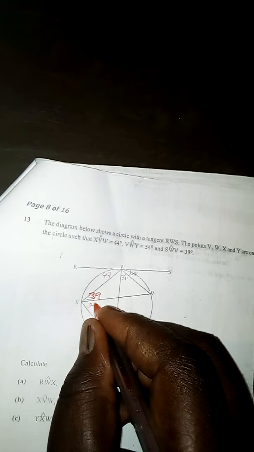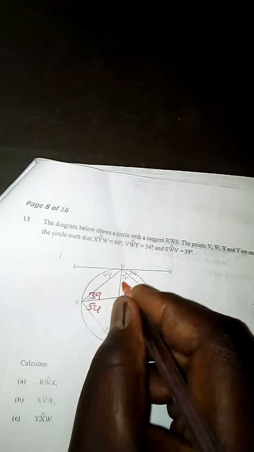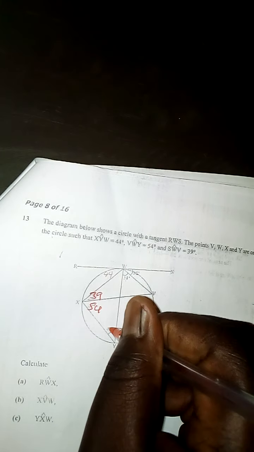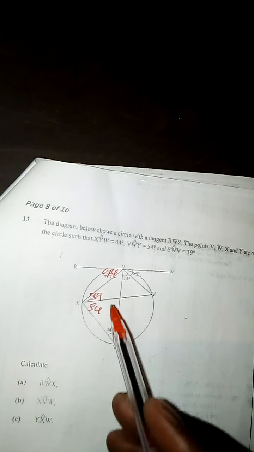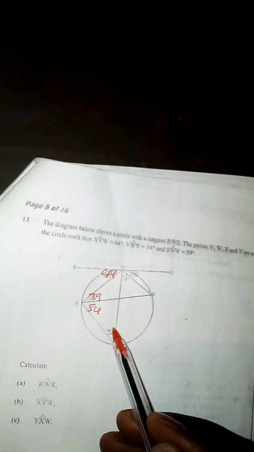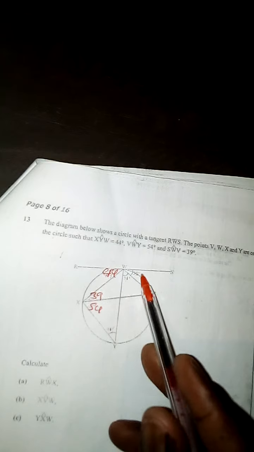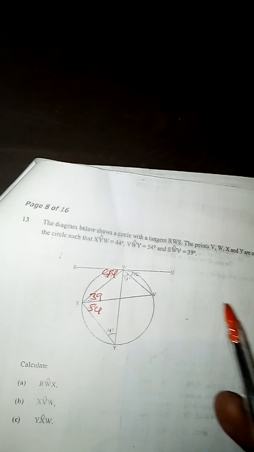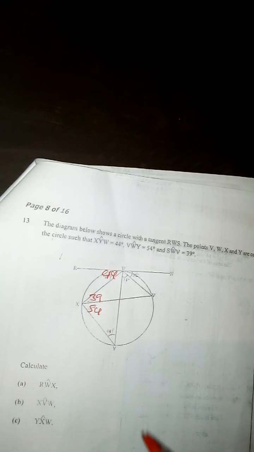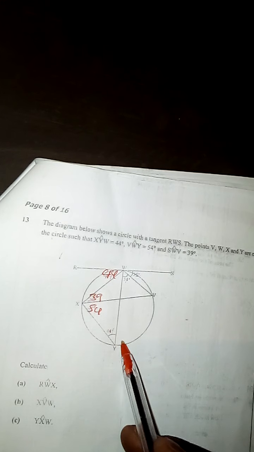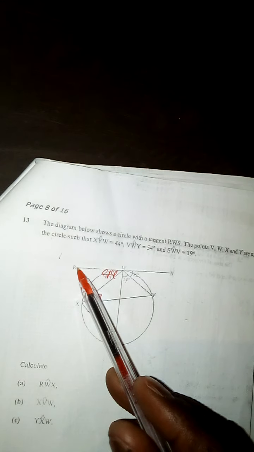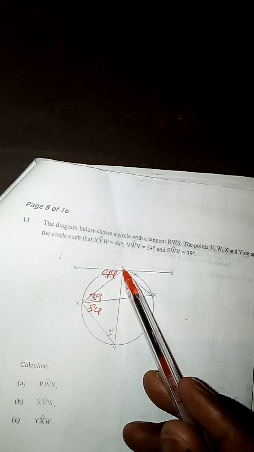So this is 54. Even here there's 54, 54. This 44, even here will be 44, because these angles are alternate angles. So 44, 44, 39, 39, 54, 54. So calculate R, which is angle RWX.